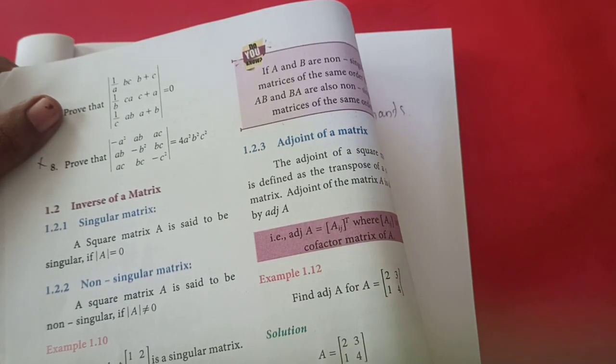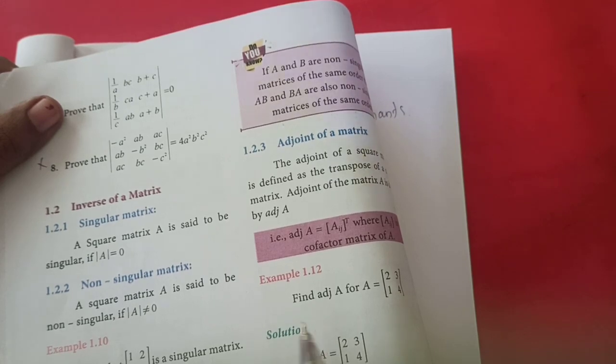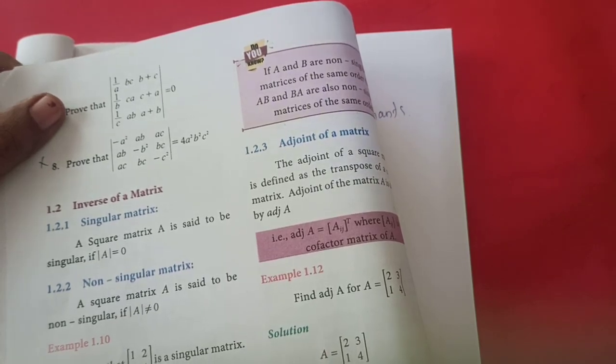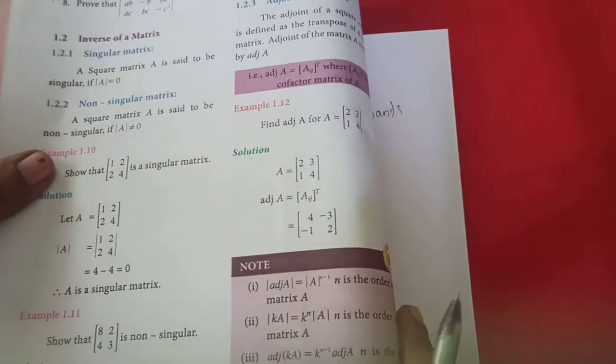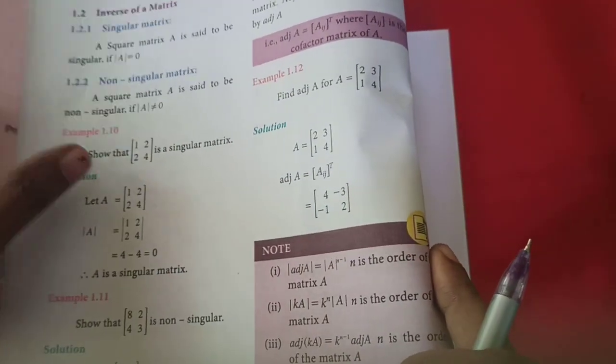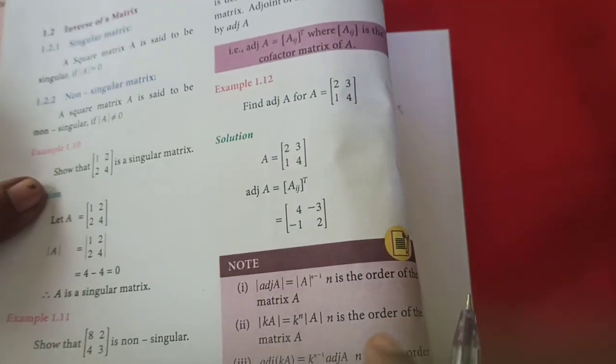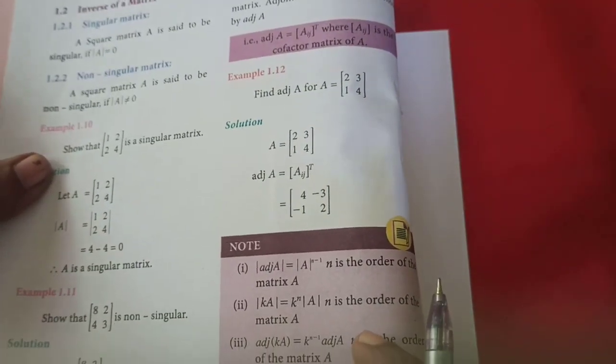So 2 by 2 matrix, example 1.12, I taught you that day. So we will do the remaining problems today. Before that, we are going to learn some notes related to this. Sometimes they will ask for one word questions.